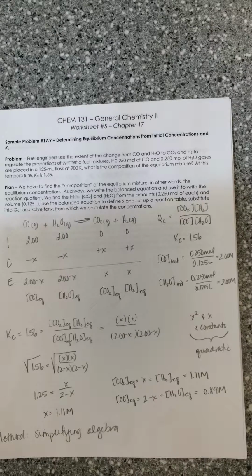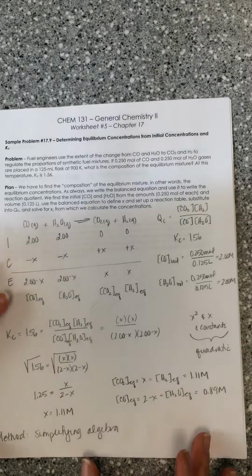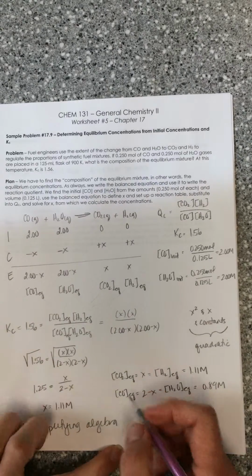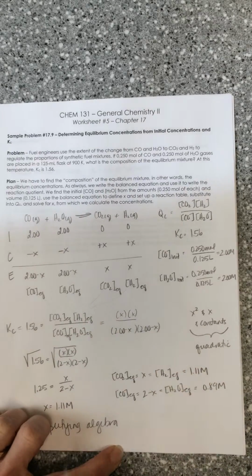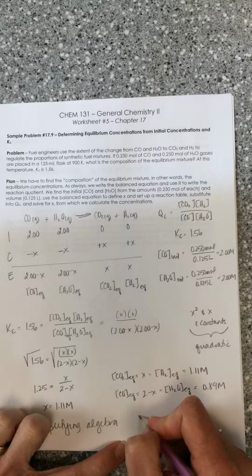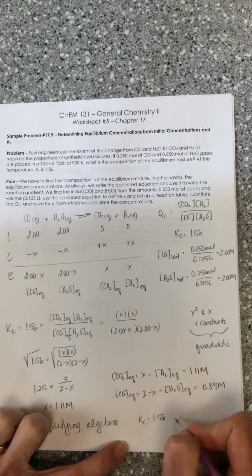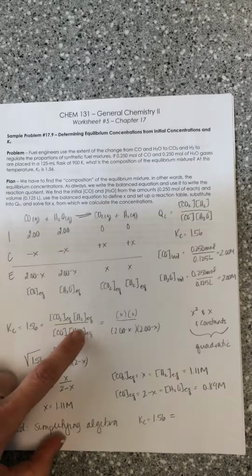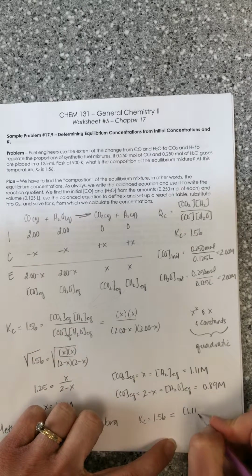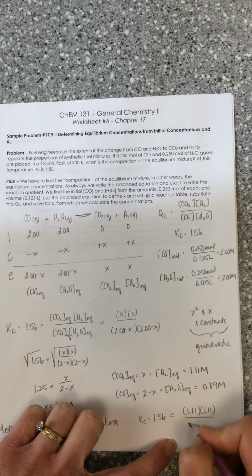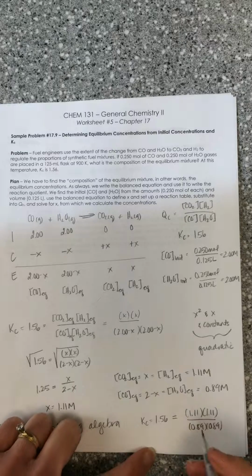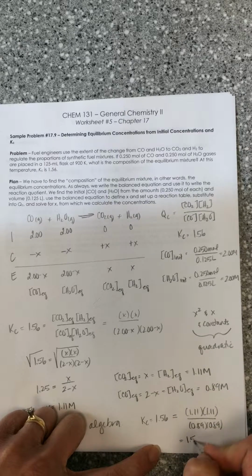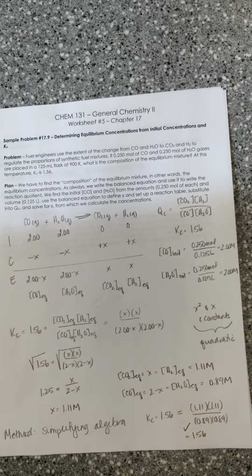Now, one of the things that I'm going to tell you about with this problem is you have an easy internal check to see if you got the right answer. We can put these values back into this and make sure that we get 1.56. So again, Kc is equal to 1.56. If we have the right values here, we should be able to put in 1.11 and 1.11 over 0.89 and 0.89, and get 1.56. And indeed we do, so we know we got the right answers.